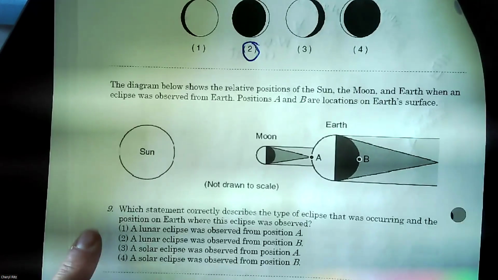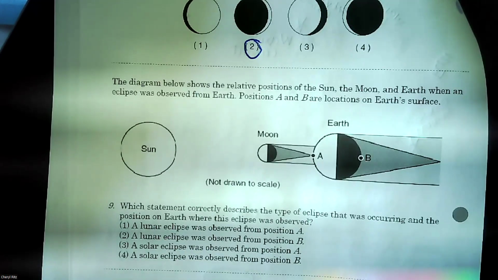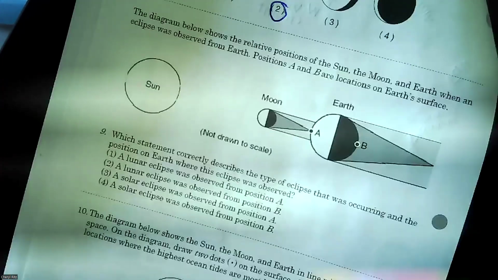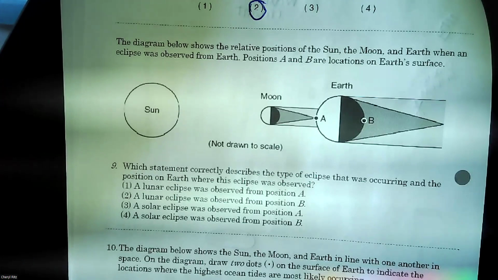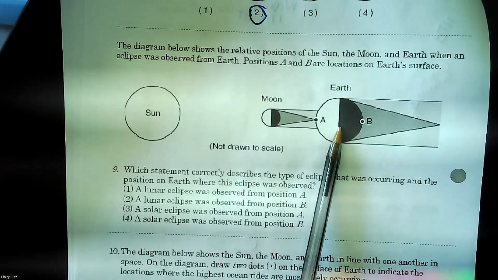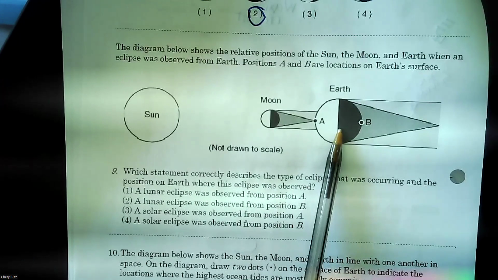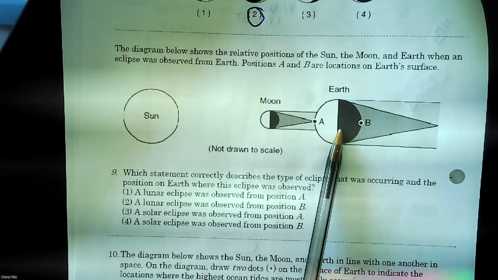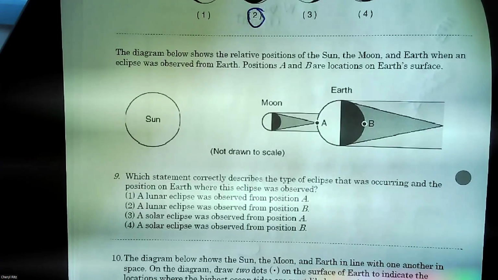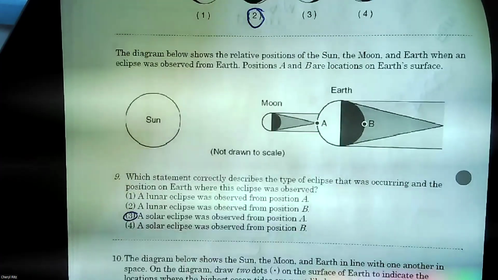Okay, which statement correctly describes the type of eclipse that was occurring in the position where the Earth, which one is these? Sorry. So first of all, is this a solar eclipse or a lunar eclipse? Let's start there. If you're standing on Earth, what's getting blocked out, the moon or the sun? It's the sun. And who's going to see that solar eclipse then, A or B? A. What's up with B? They're on the other side, it's nighttime there. So this will be a solar eclipse from A. That's answer 3.